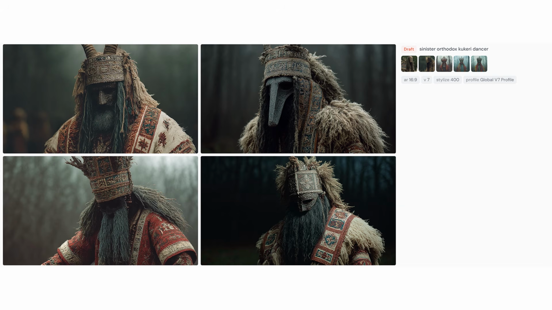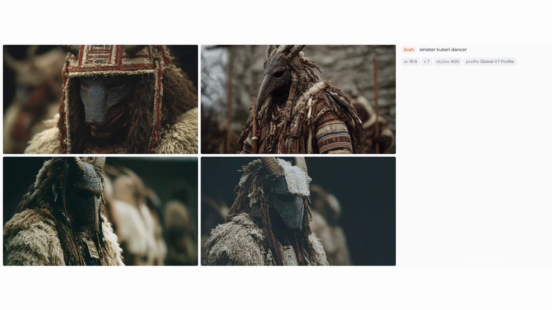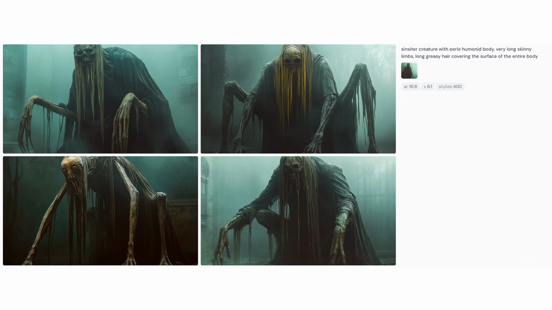Fast forward, we typed kukeri dancer into Midjourney, and oh boy, that was an interesting adventure. Starting with some pretty nice and chill generations, but after about a minute, we were getting this. Not gonna lie, things escalate quickly in Midjourney.